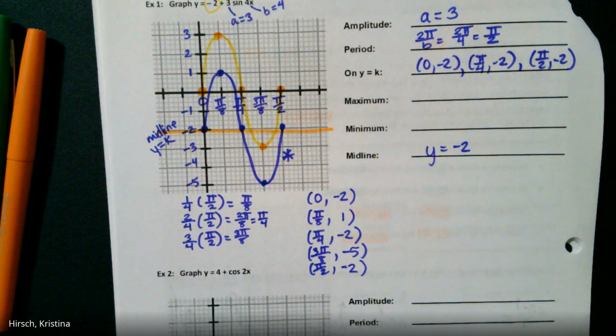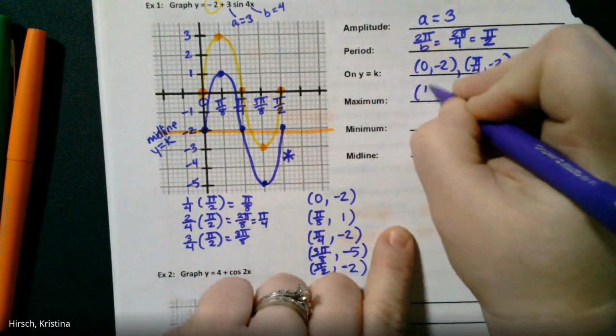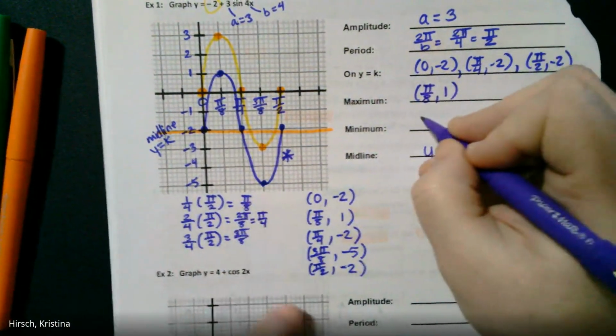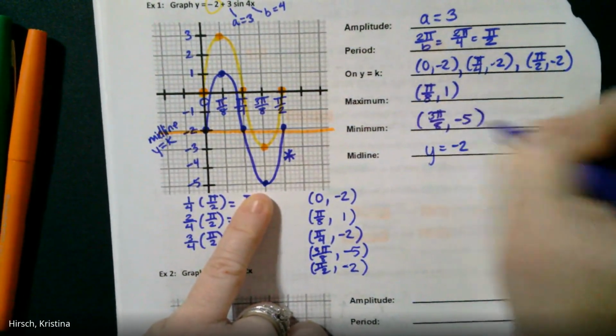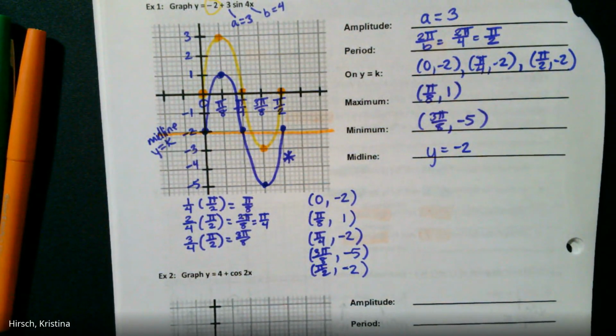They're the intercepts of the midline though, all right? So sometimes you'll see them referred to as intercepts because they're the intercepts of the midline, but really they're the values on y equals k. My maximum value is pi over 8, 1, and my minimum value is down here at 3 pi over 8, -5.